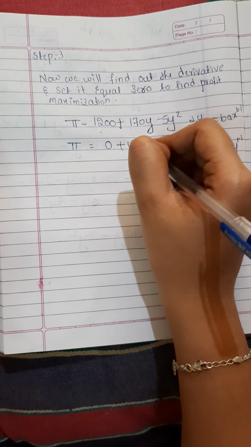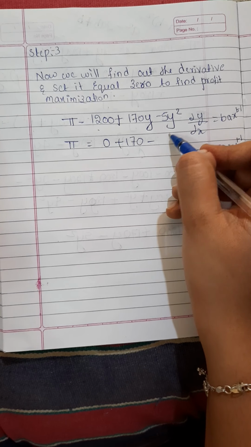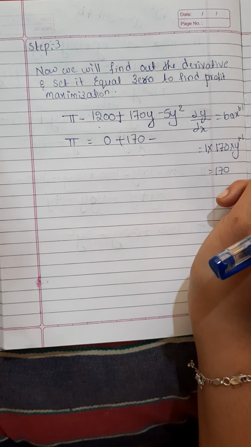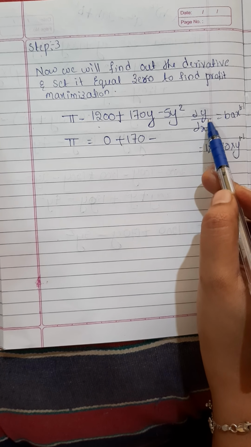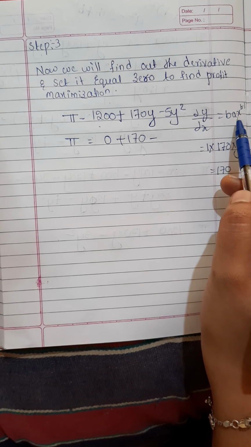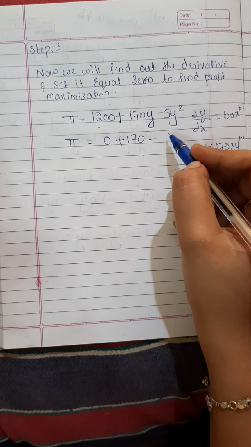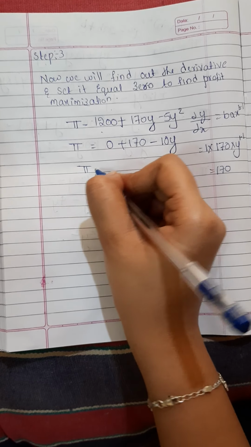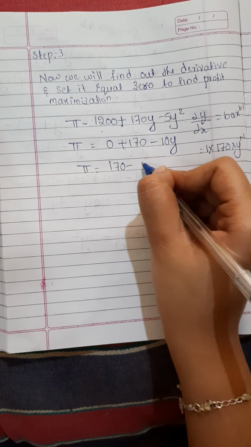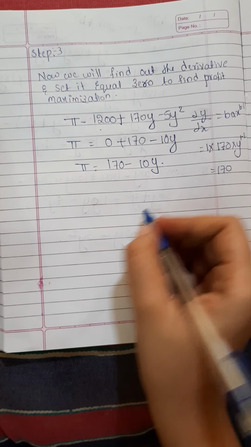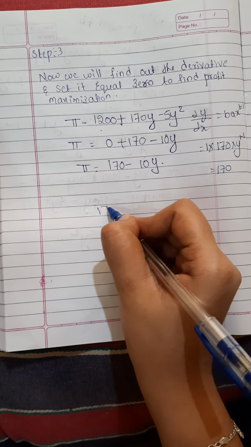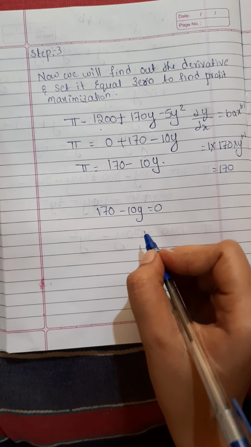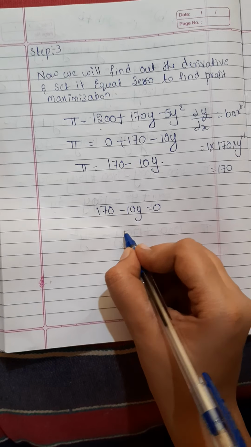Then for minus 5y square, the derivative is found by using rule 2, derivative of ax raised to b is b a x raised to b minus 1, so it will be equal to 10y. So the derivative of the profit function is 170 minus 10y. Now we set this equation to 0 so that we can find the value of y.